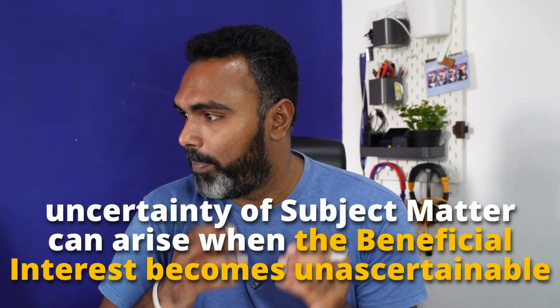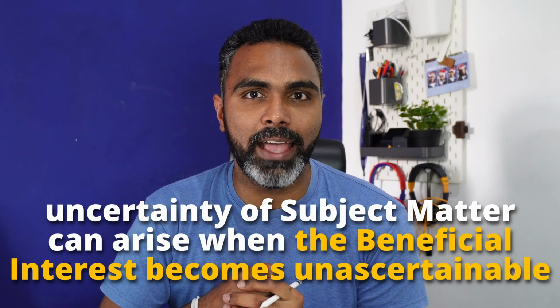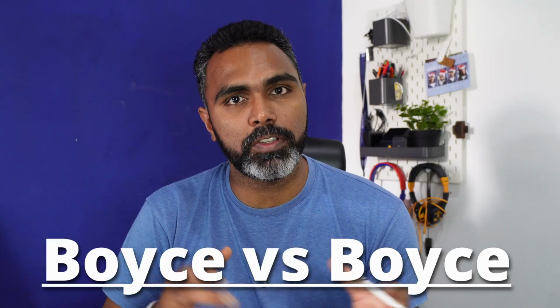So according to Penner, this would be a constructive trust that is being imposed by the courts to solve this issue of not segregating the 50 shares that were to be part of the property. And finally, issues of certainty of subject matter can arise when the beneficial interest becomes unascertainable. Now, let's talk about this in the context of a case, Boyce versus Boyce.